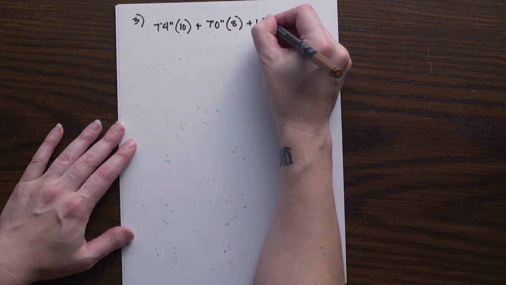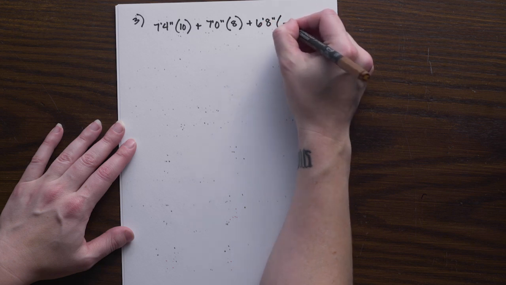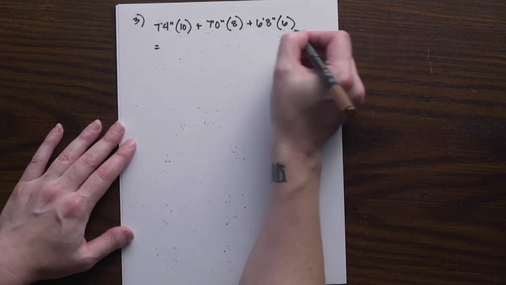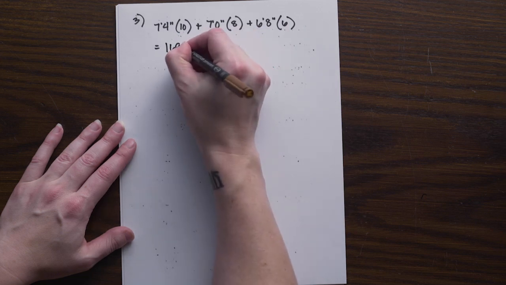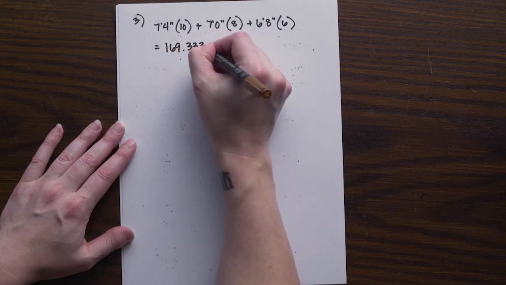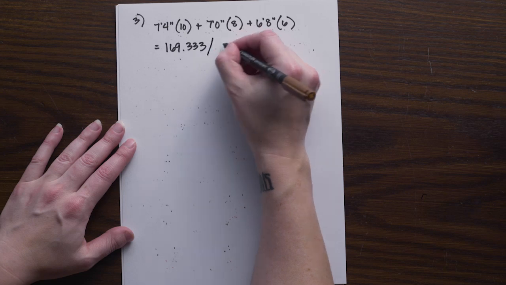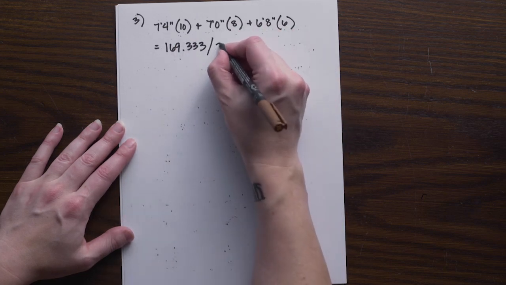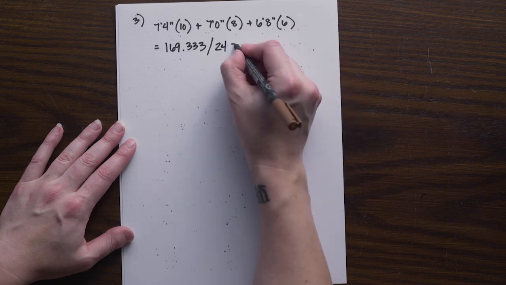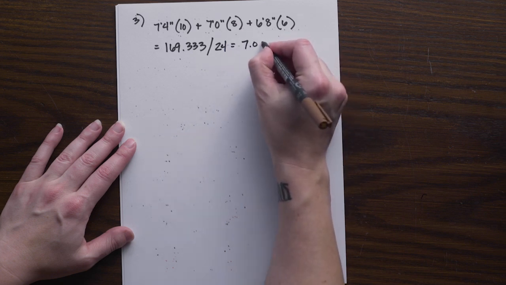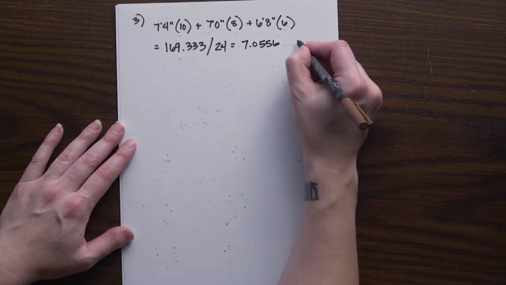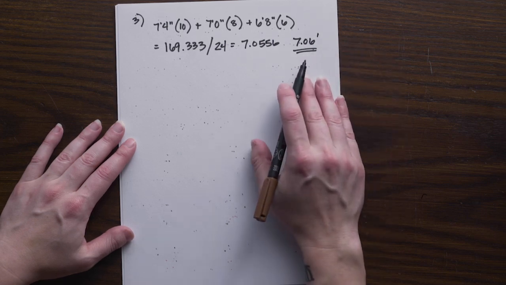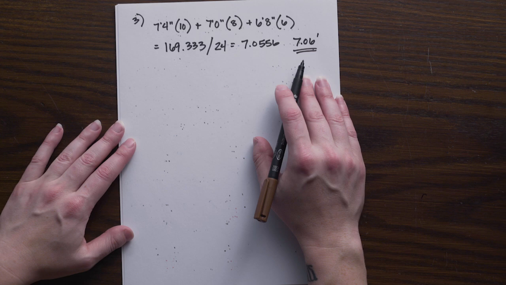And we have our 6'8", and we have 6 of those. Total lineal footage then is 169.3 repeating. If we divide this by the quantity, which is 10, 8, and 6, means 24 total. 7.0556, or roughly 7.06 feet, is the average length of the beams and girders for our second floor.